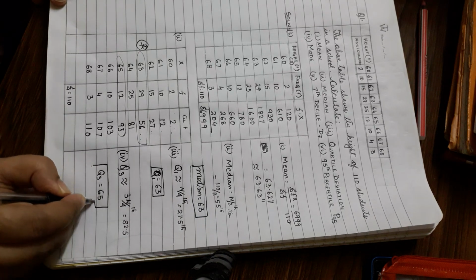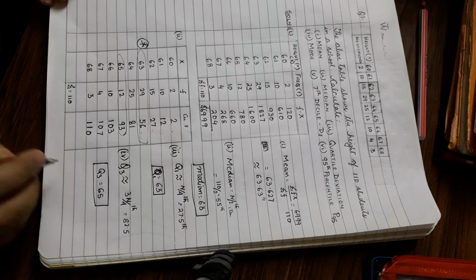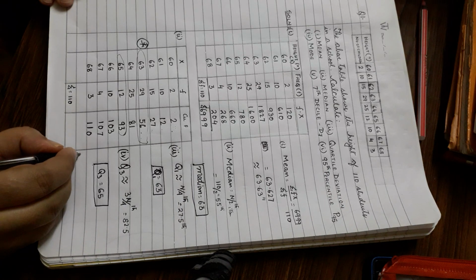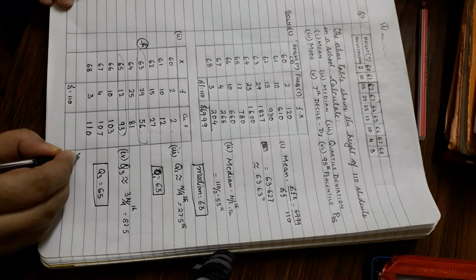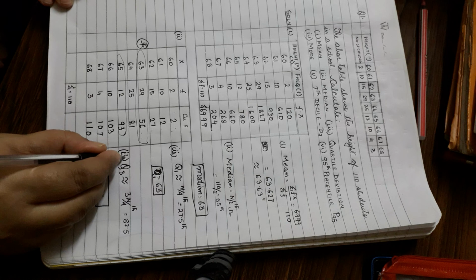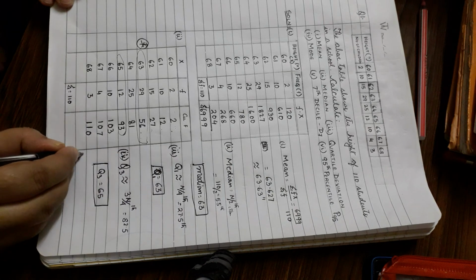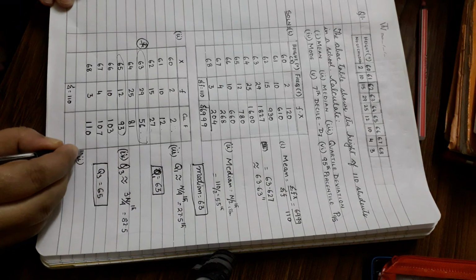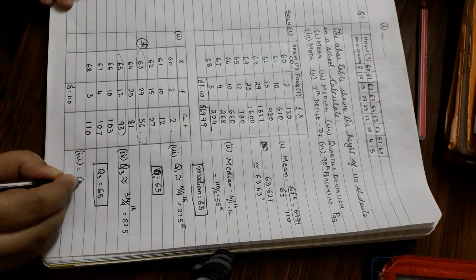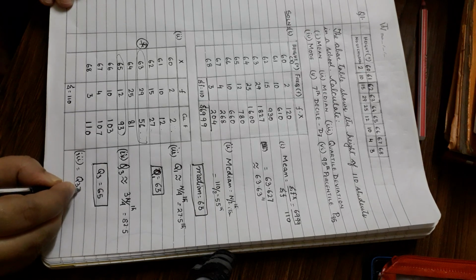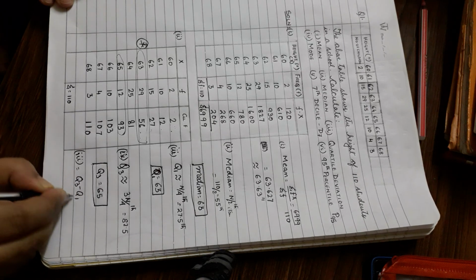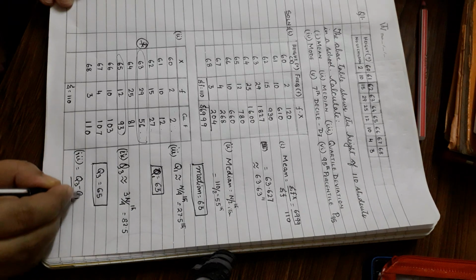Now we are asked to find the quartile deviation, which is the third question. The quartile deviation is given by Q3 minus Q1 divided by 2.